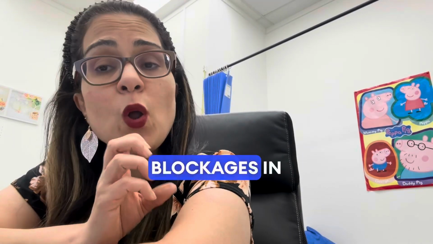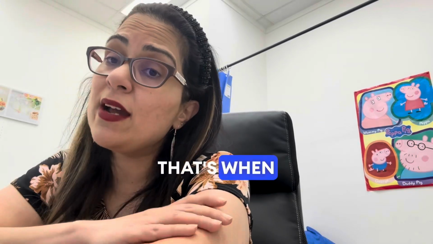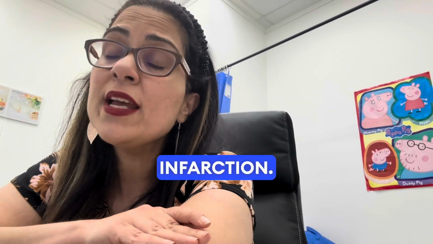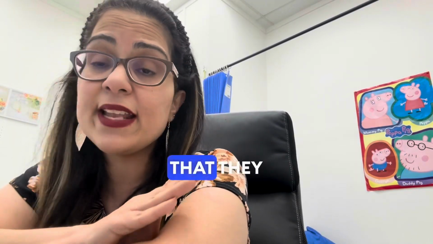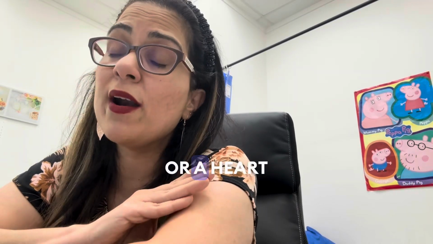So whenever there are blockages in the coronary arteries, that's when patients get angina or chest pains or heart attacks or myocardial infarction. So in such patients who are having chest pains and we are suspecting that they have a cardiac chest pain or a heart-sounding chest pain, we do coronary angiograms in the hospital.